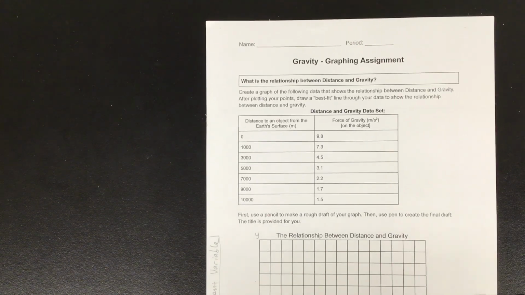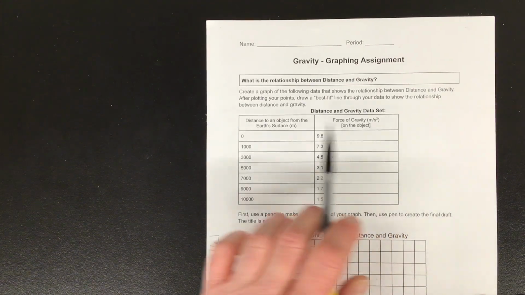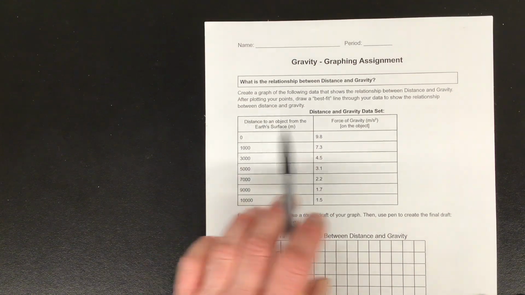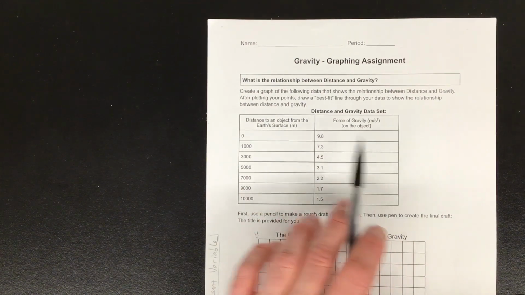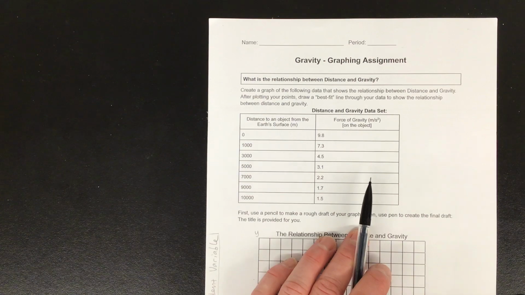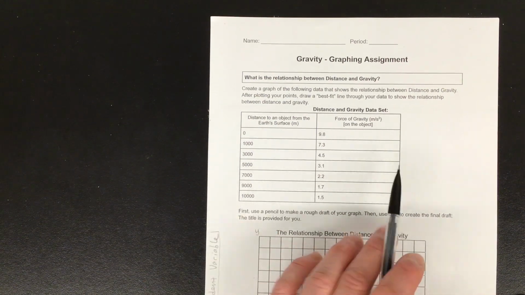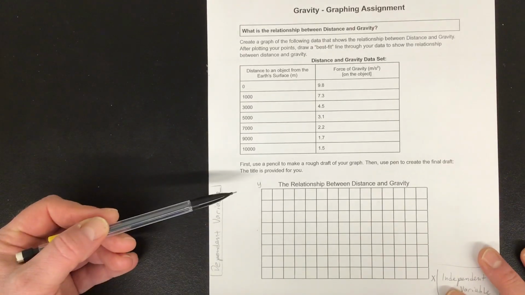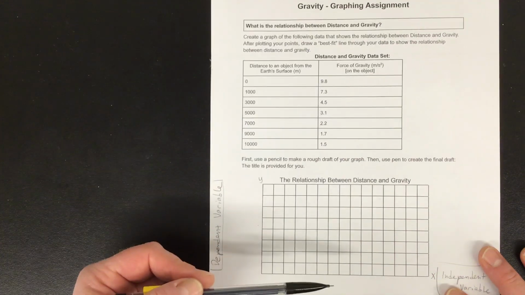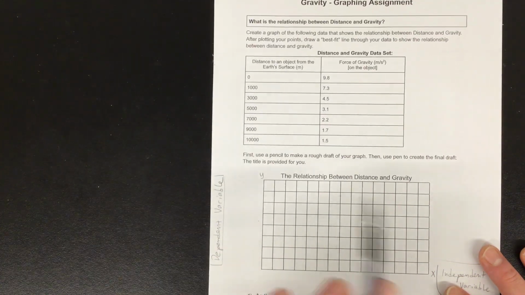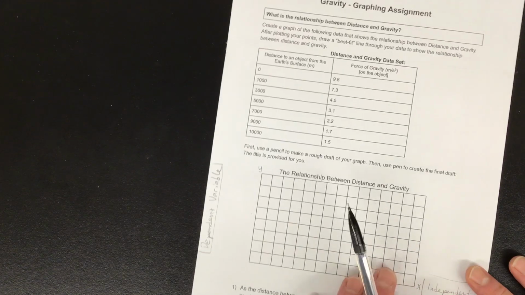Okay, now ask yourself, in this situation, does the force of gravity depend on distance, or does distance depend on the force of gravity? In this situation, the force of gravity is going to depend on distance. So our force of gravity will go here on the y-axis for the dependent variable, and distance will go down on the x. So let's label those. Let's just start with that. That way we're nice and organized.